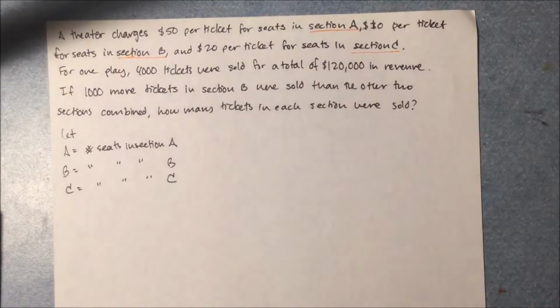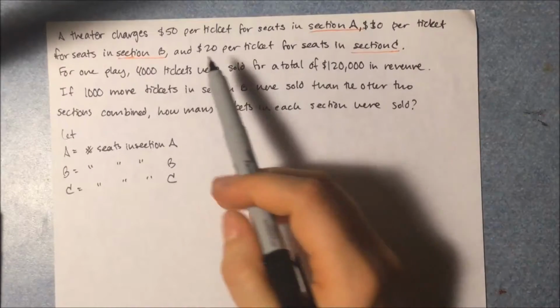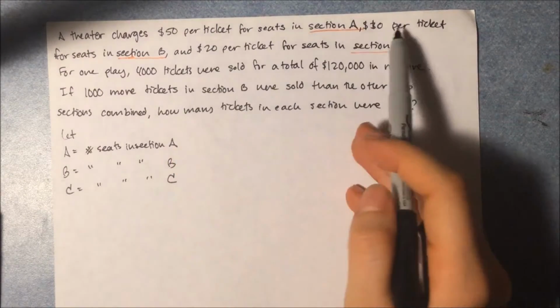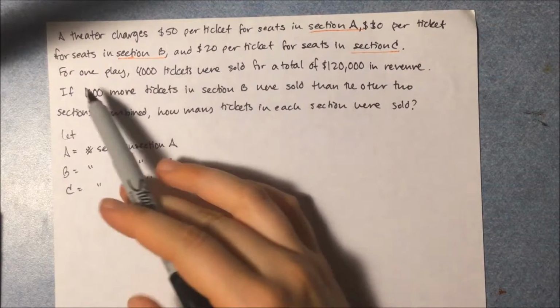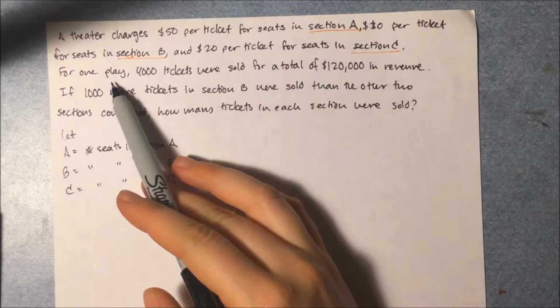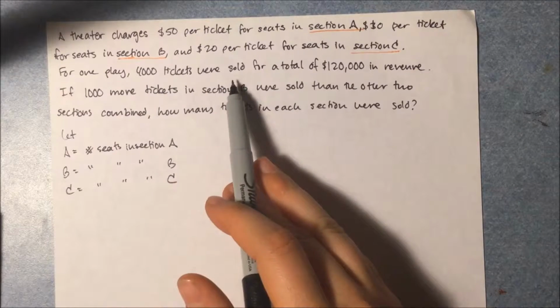Now I need to look at the sentences and see if I can create 3 separate equations relating those to each other. For one play, 400 tickets were sold.